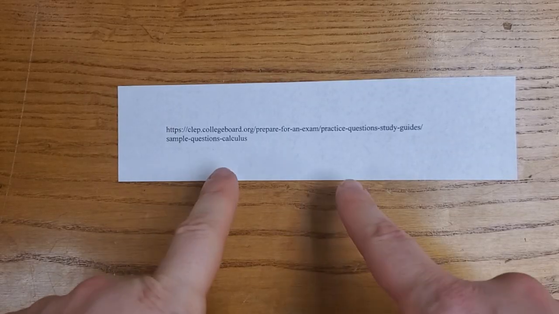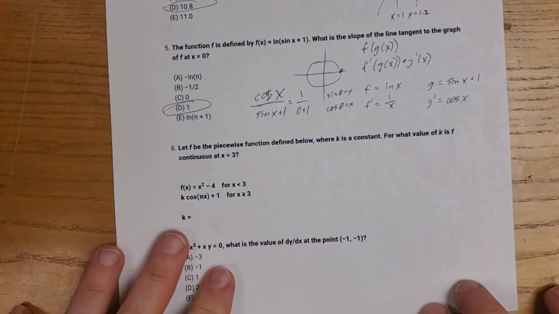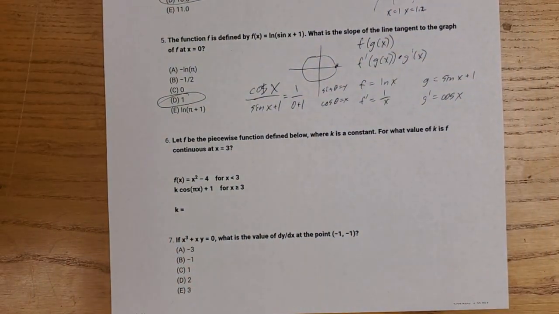And we're back again, still doing CLEP calculus exam practice questions found online here. The link should also be in the description. And we're back where we left off at number 6.